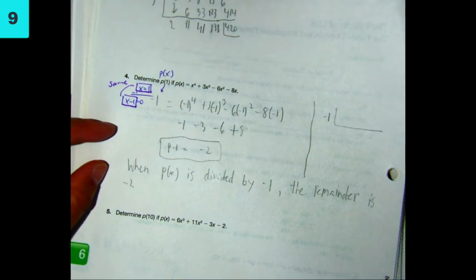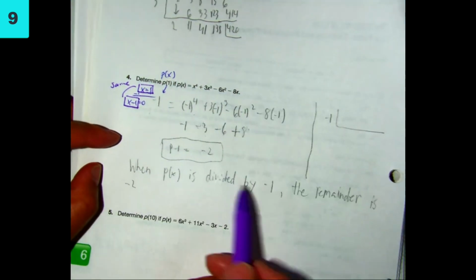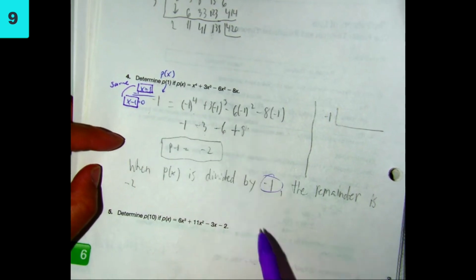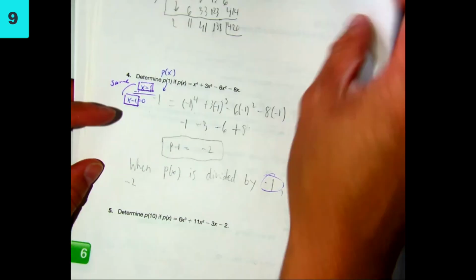Now, I like that the student had the sentence. When p of x is divided by negative 1, the remainder is some number. So let's double check other students' work.